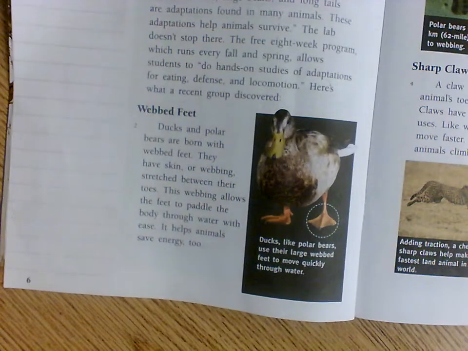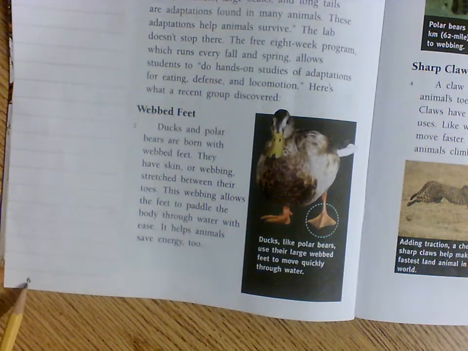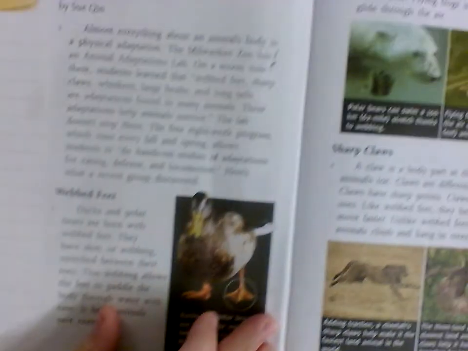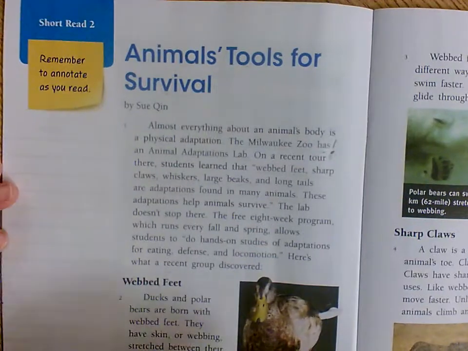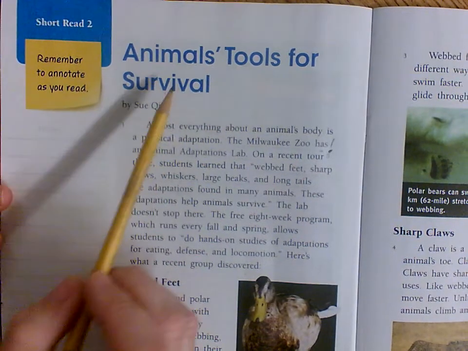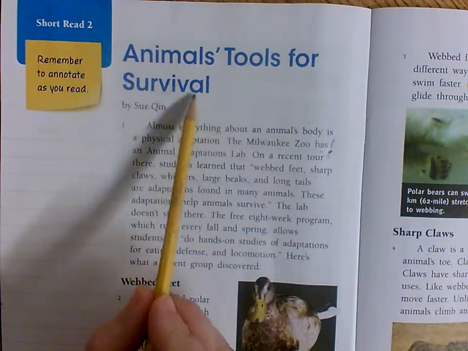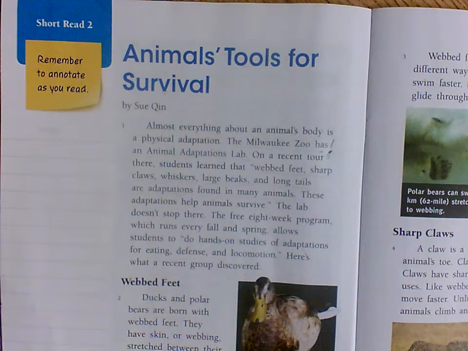So today we're actually going to start on page 6. So if you guys want to turn to page 6. It's going to be the short read 2 and the title Animal Tools for Survival. Before I usually start reading, I like to preview the text and see what information I can find out before I start reading.